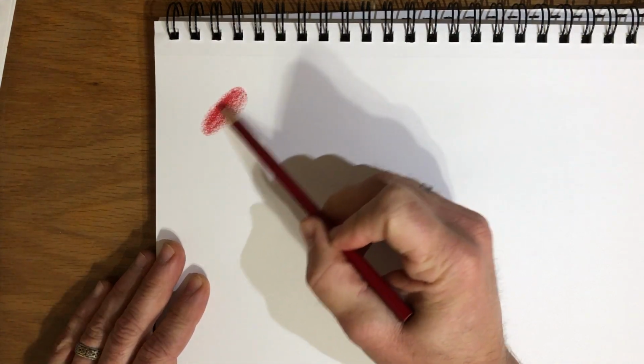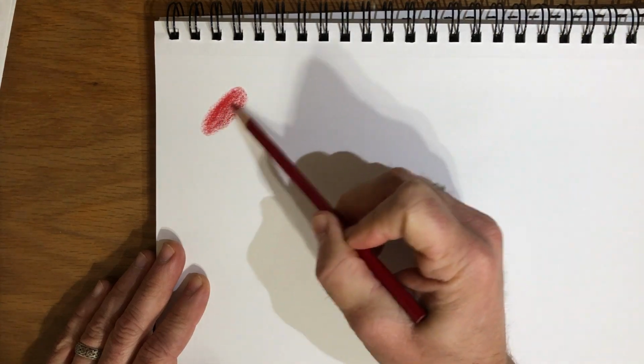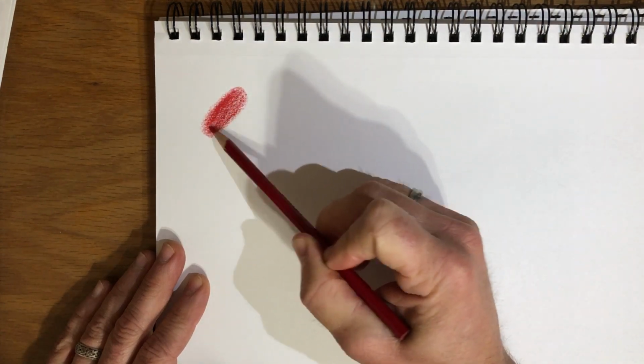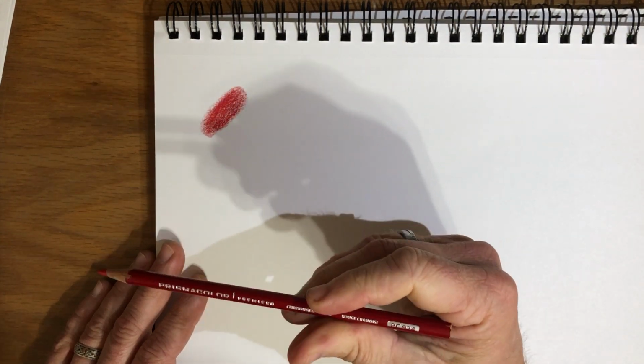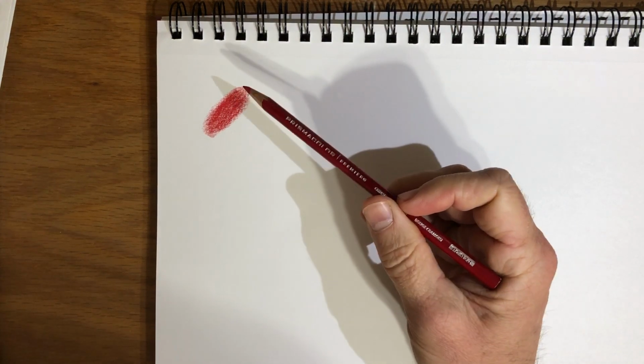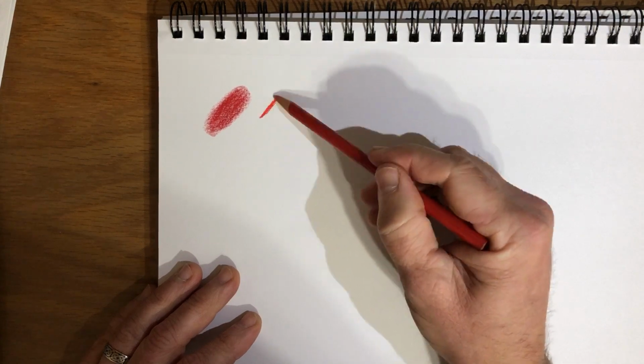When you see something red, the object you're seeing is absorbing all the other colors, and red is the color that's reflecting to your eye. And there's various reds.